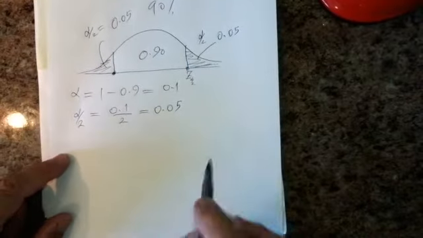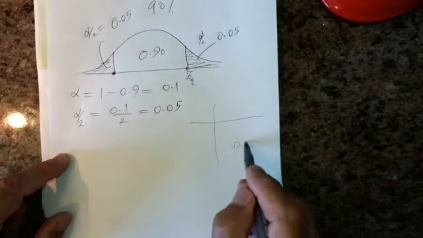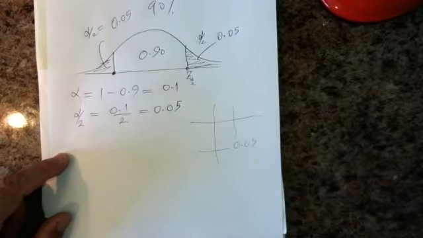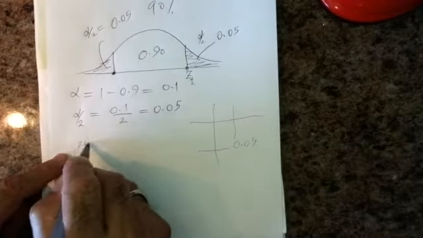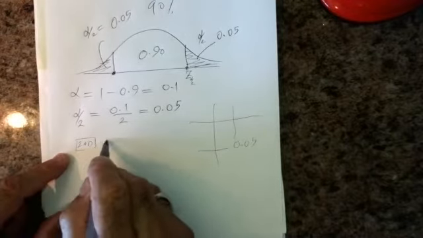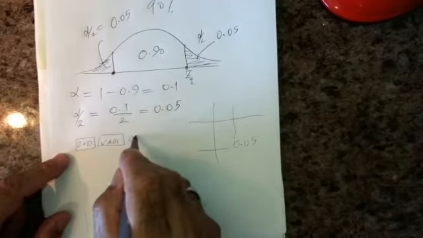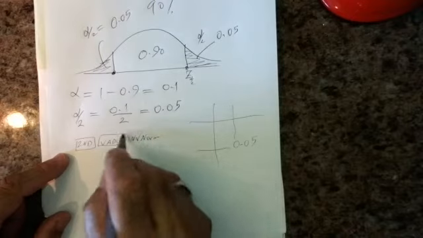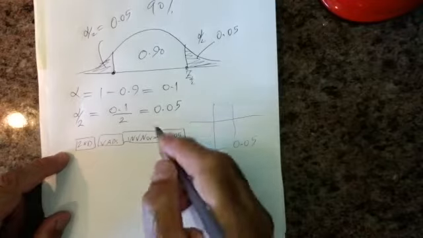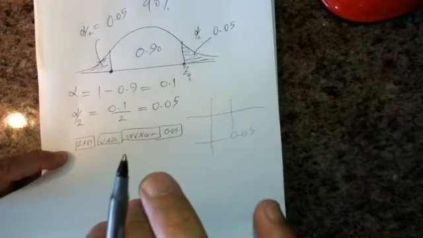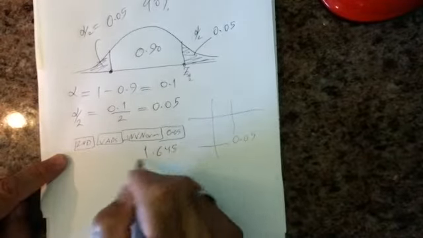So again, you either go to table A2 and find 0.05 and do it this way, or just go to the calculator and say second verse, inverse norm, put that number, and the calculator would give you 1.645, right?